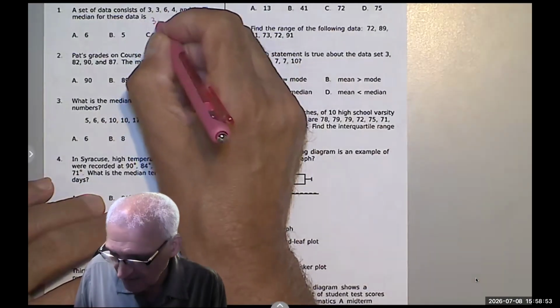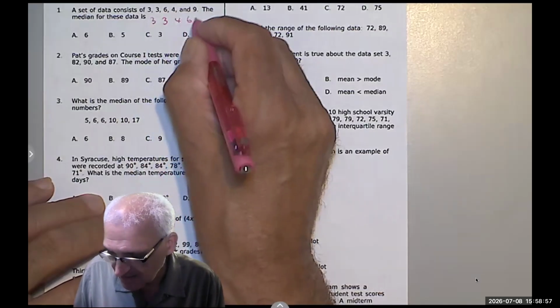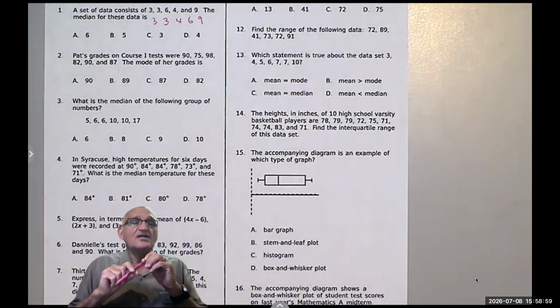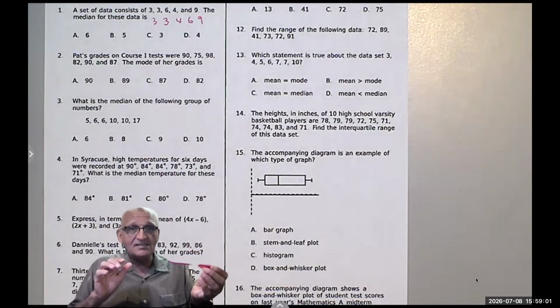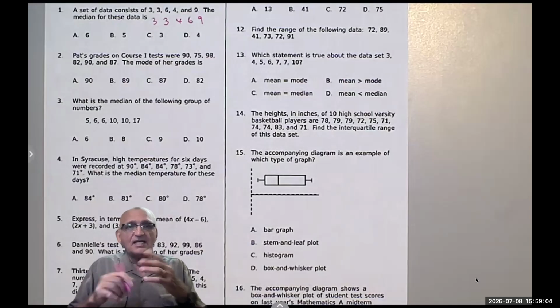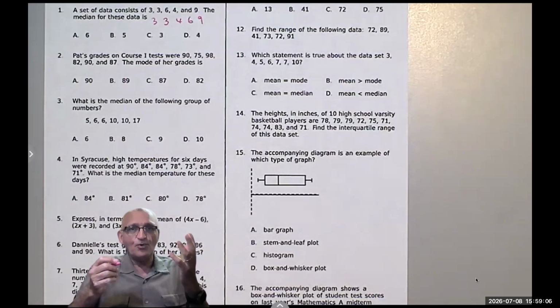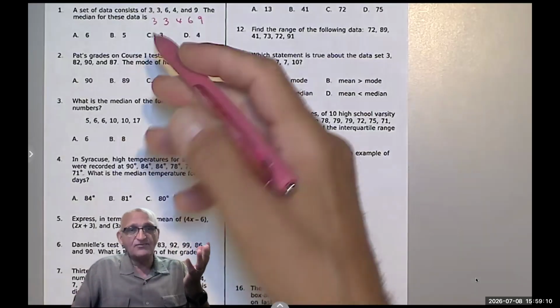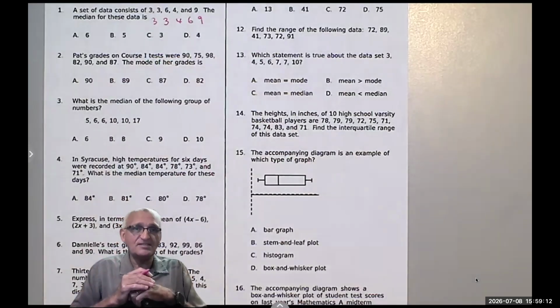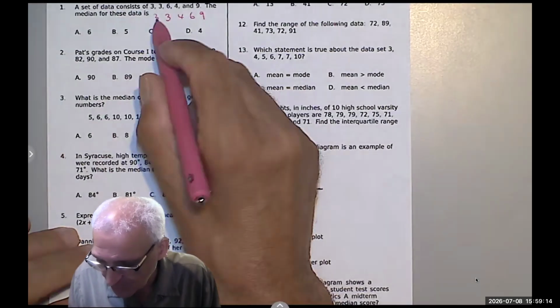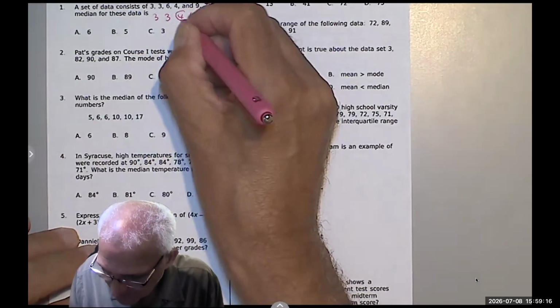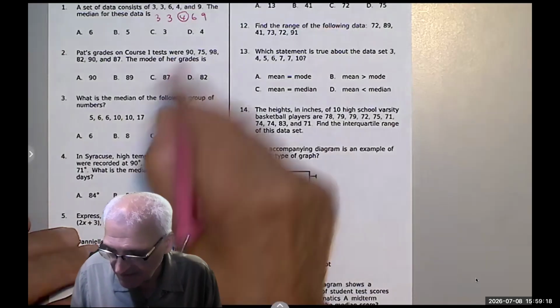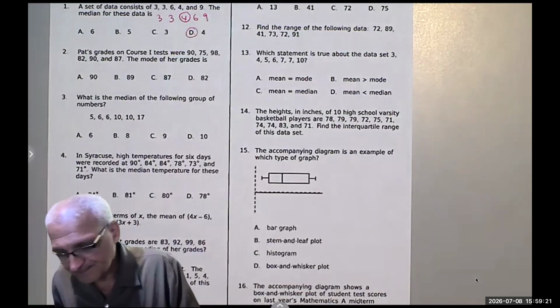You have the 3, then the 3, and then the 4 comes before the 6, and then the 6 and the 9. And we said if the number of data points n is odd, you add 1 and divide by 2. So these are 5. You add 1, it's 6, divide by 2, it's 3. So the third data point is the median. Okay? So the answer is D, 4.